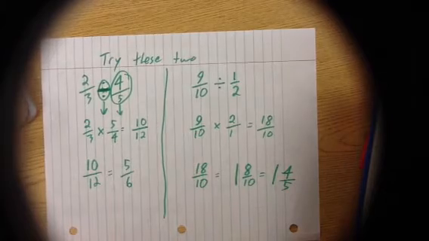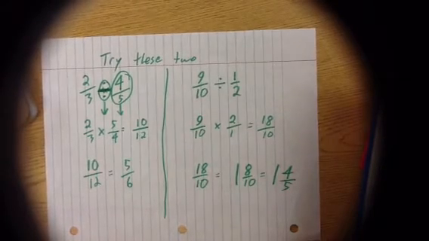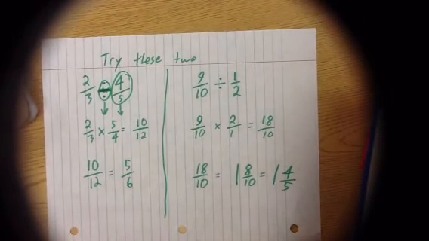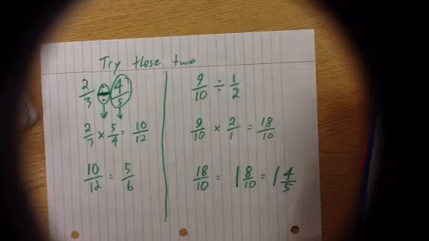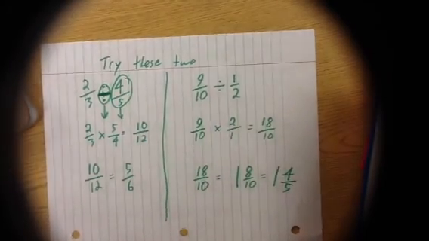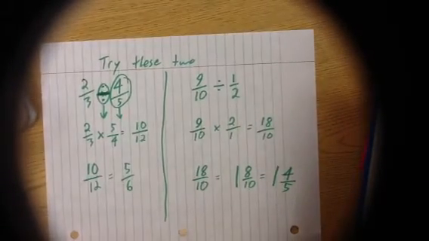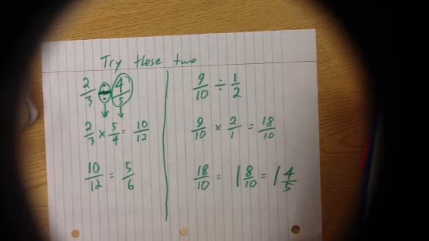Remember, when multiplying and dividing fractions, the easy part is the multiplication. The hard part is the simplification. Simplification is important. All answers must be in simplest form. You're not always just going to be able to divide it by 2 and have it be that simple. Look for other factors like 3 or 5 or 7, especially when the numbers get bigger.